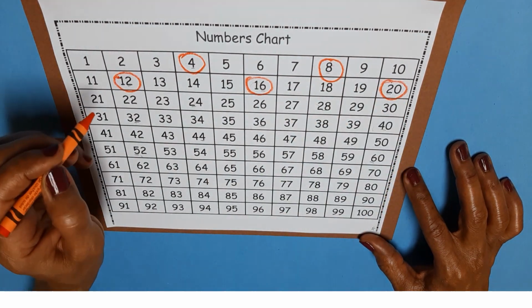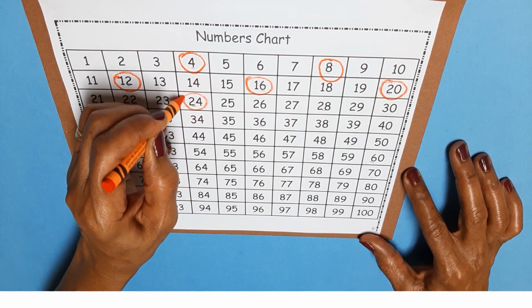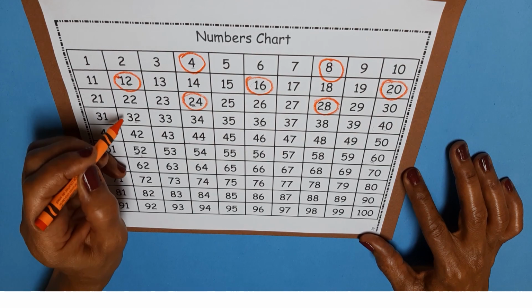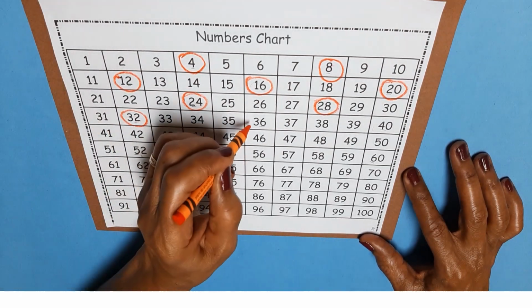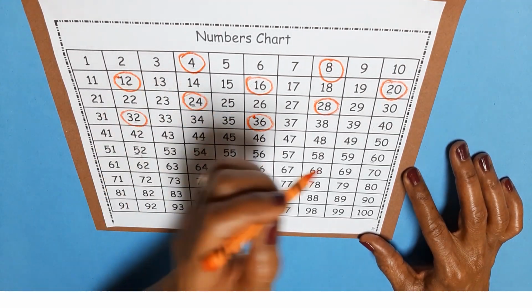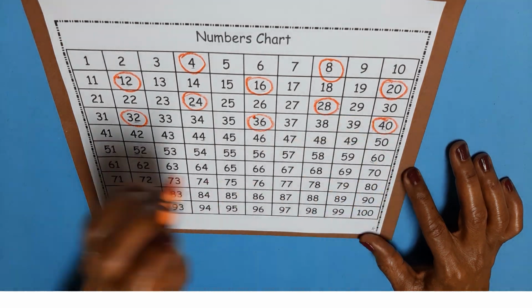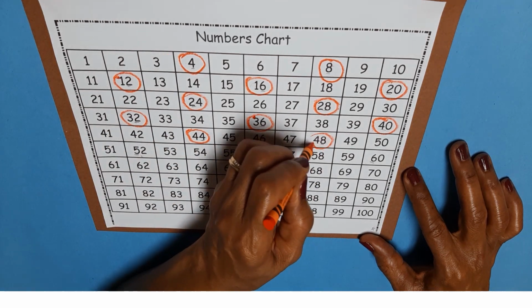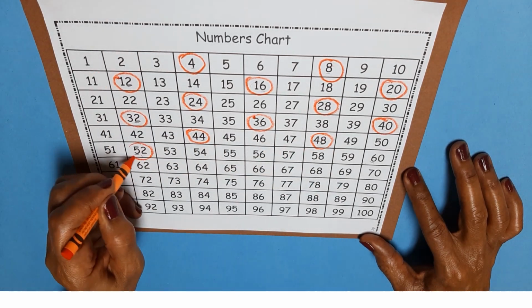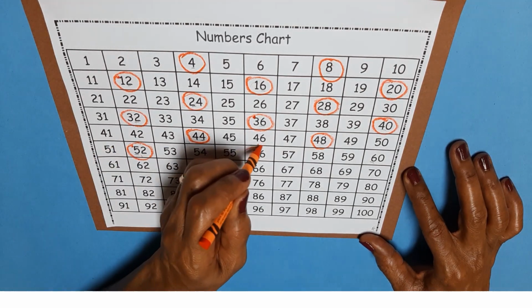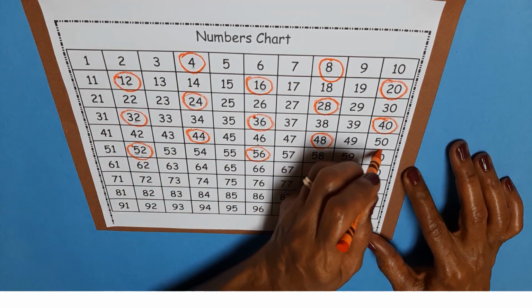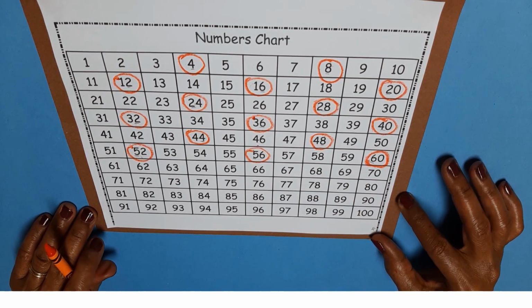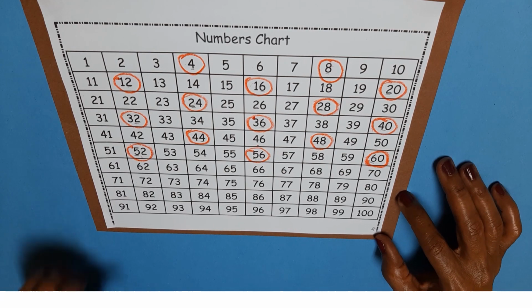20, 24, 28, 32, 36, 40, 44, 48, 52, 56, and 60. These are the numbers we use when we are counting in 4s.